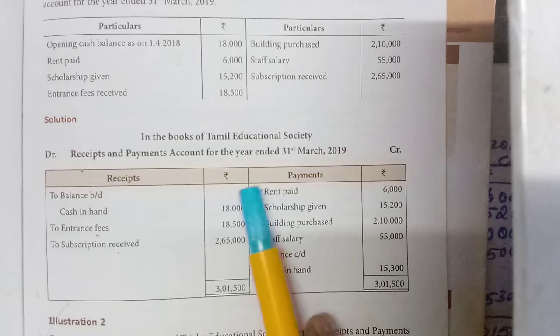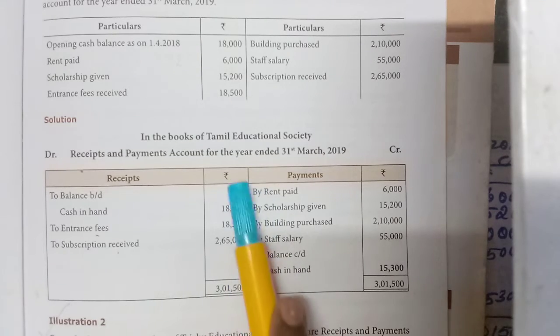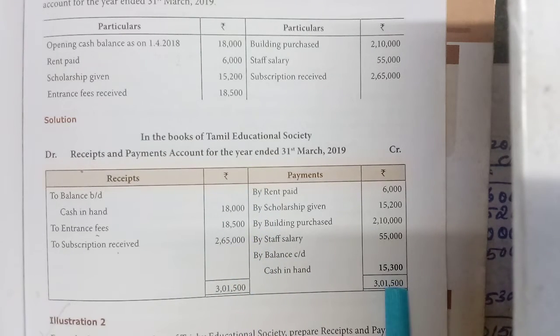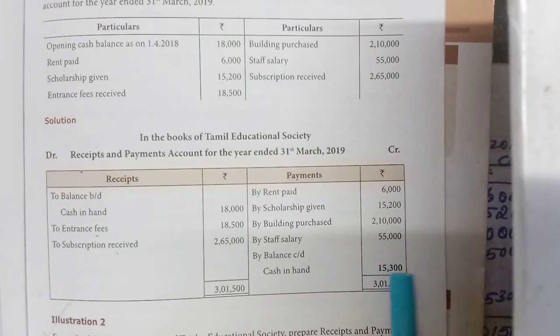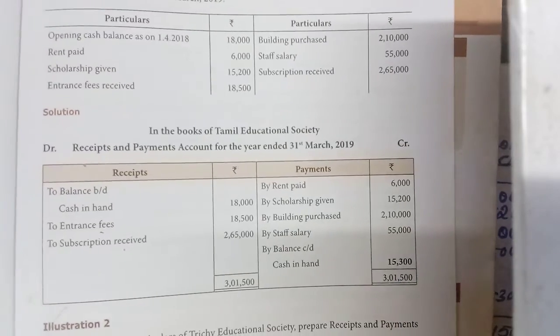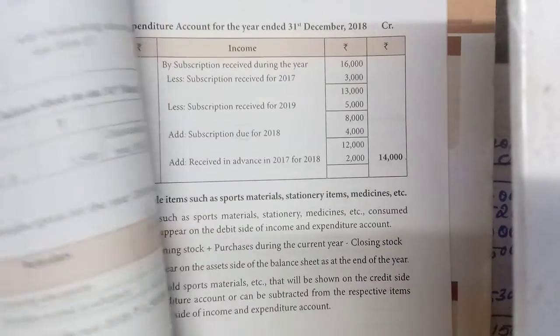Now you should add this amount, it will be more. So you should write this amount this side, and we have to add and find out the difference. Difference amount will be 15,300. Okay, now I will tell you the exercise.